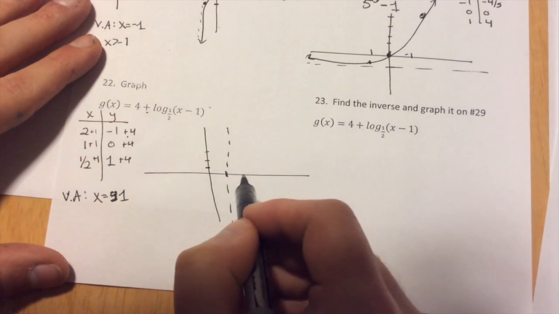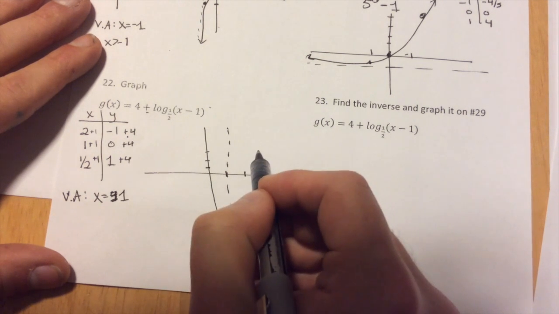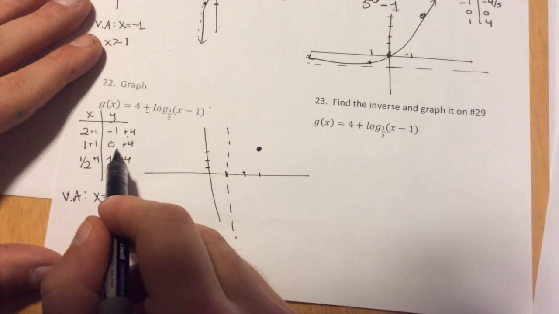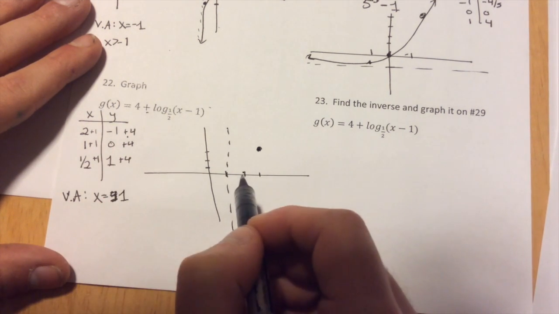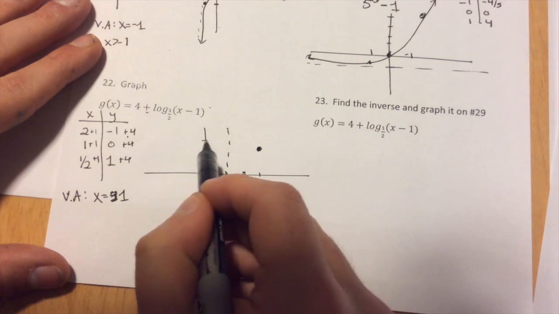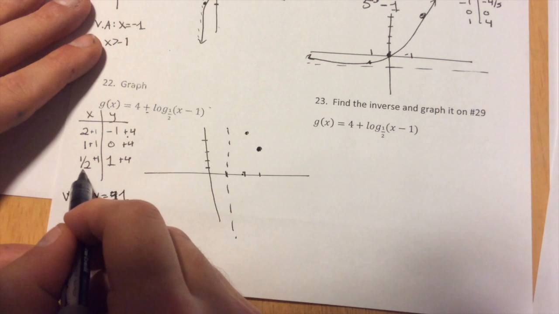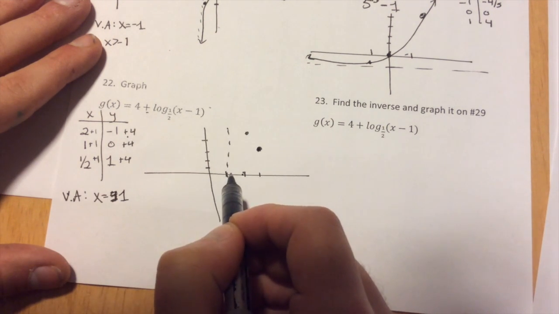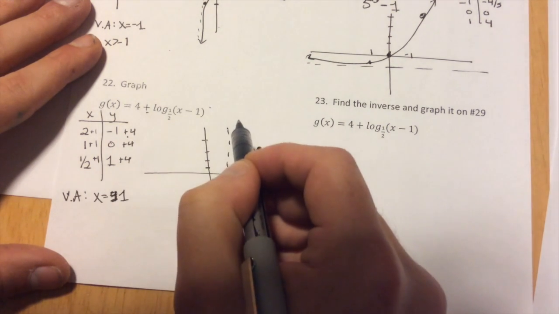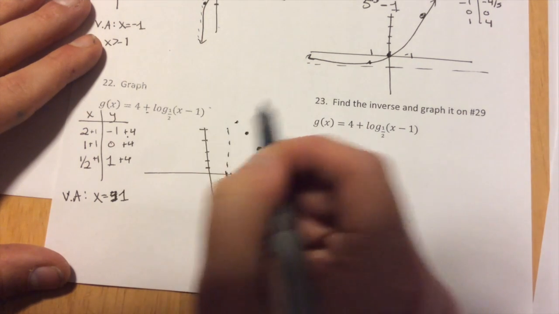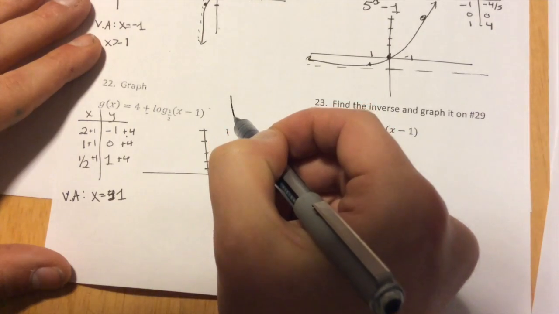So when y is 3, x is 3. When x is 2, y is 4. When x is 1.5, y is 5. 1.5, 5.